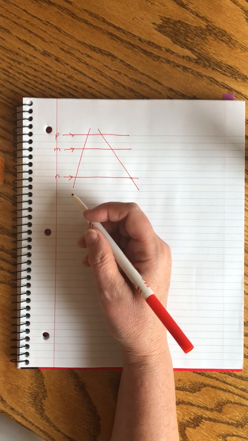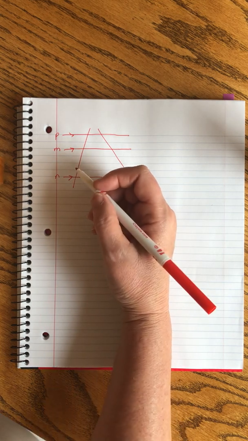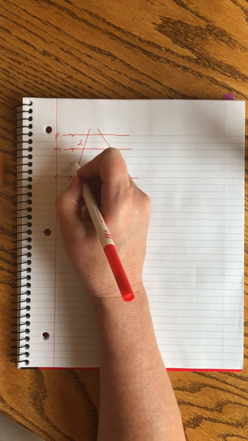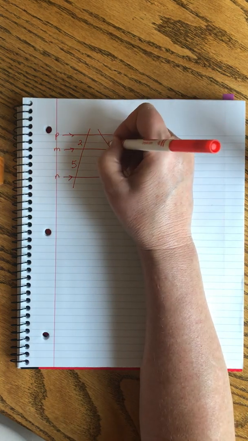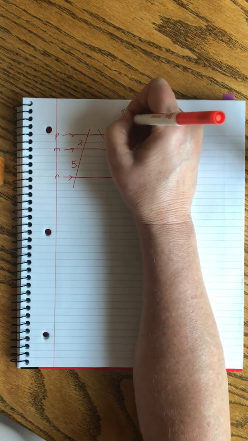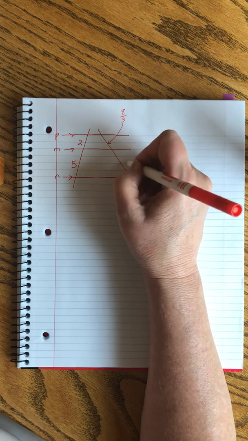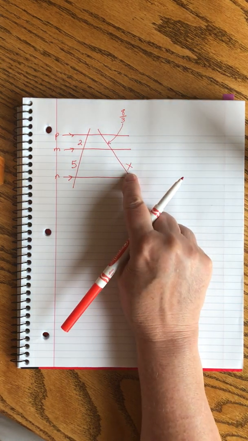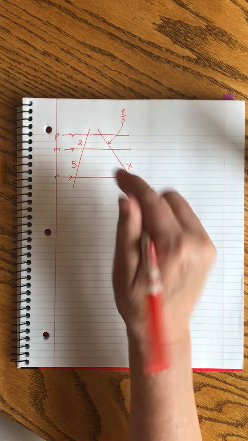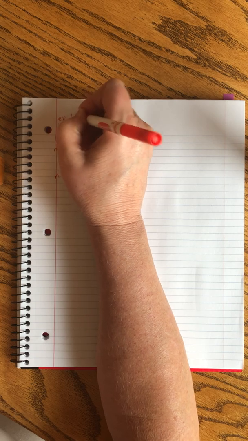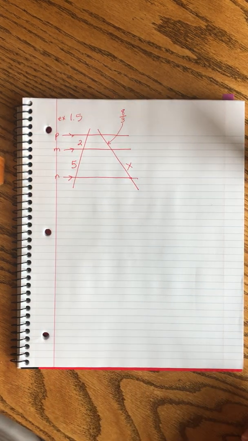This segment, John tells us, is 2 units. This one is 5 units. This one, he draws a little arrow like this and writes 8/3, and this one he calls X. He wants us to find X to solve for the missing segment. It's our last example for this lesson.